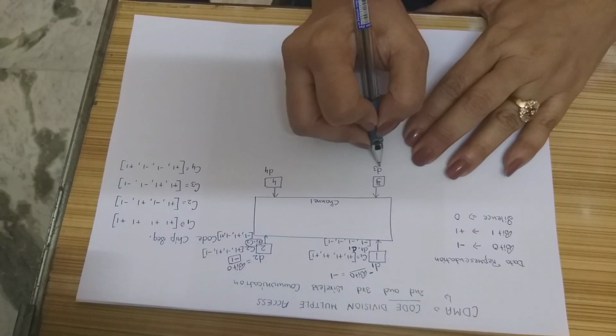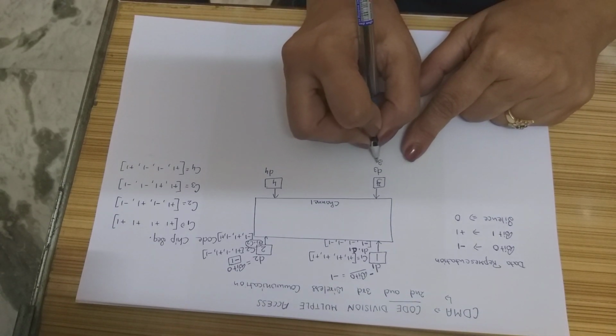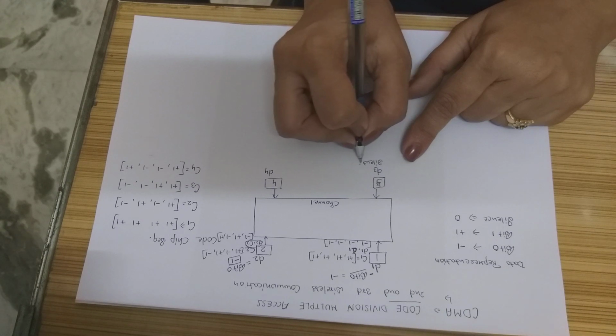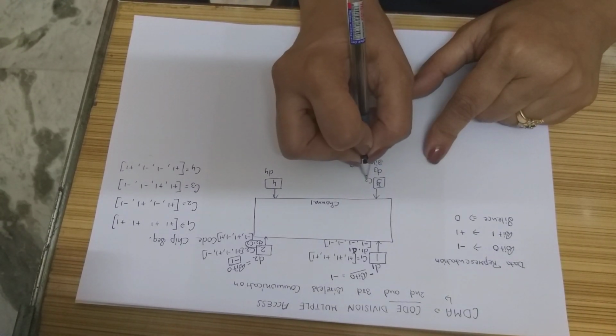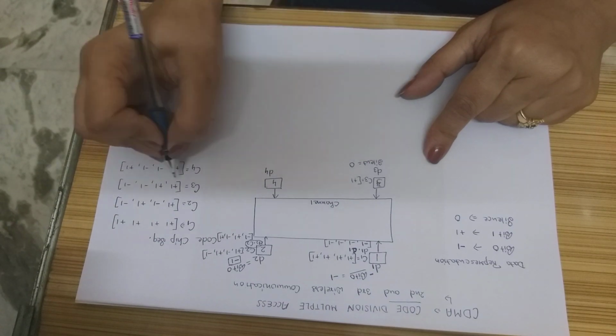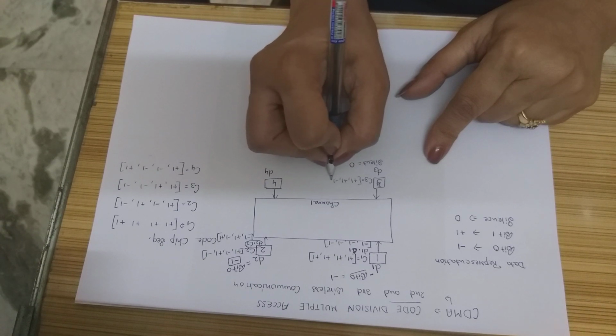In the same way, suppose D3 is silent, and you know that the silent value is 0, and C3 for this is +1, +1, -1, -1.